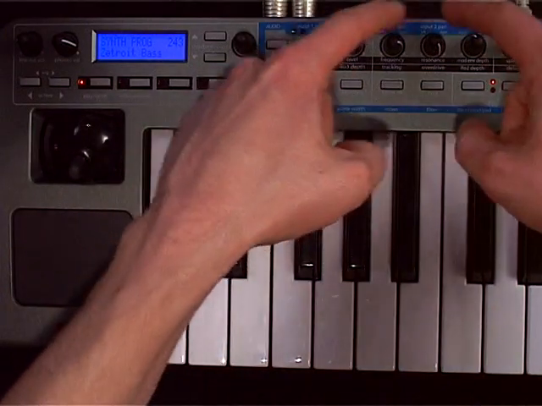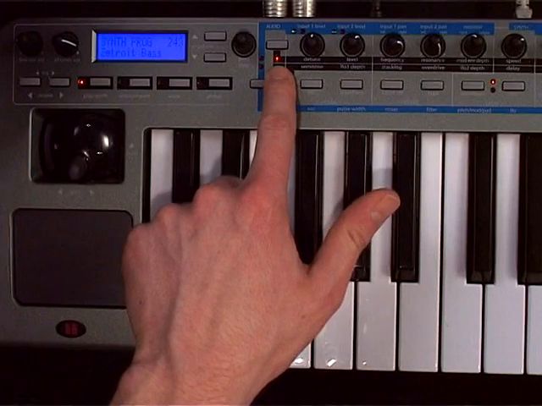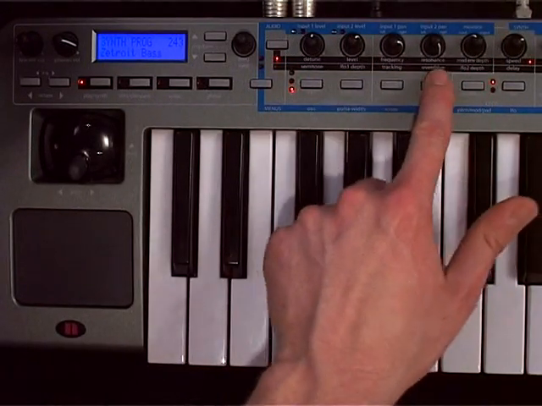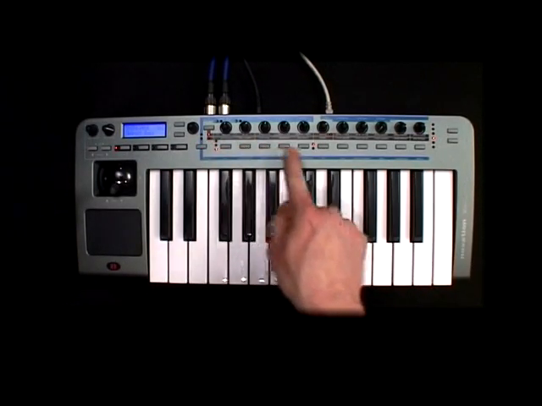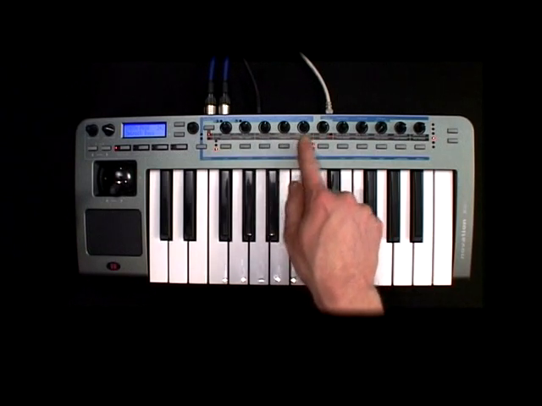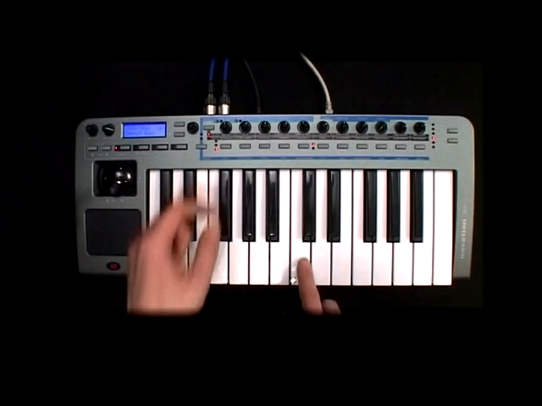Now it's exactly the same for my filter section over here. With the top LED lit here, then the knobs here control the top parameters. With the top LED active here, I'm controlling my main filter controls, which are frequency, resonance, and modulation envelope depth, like so.